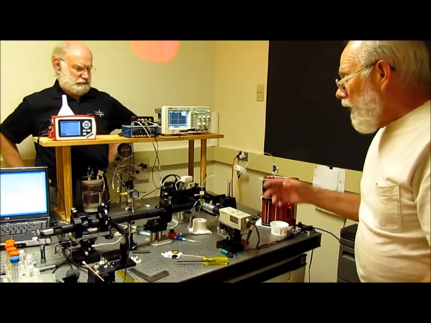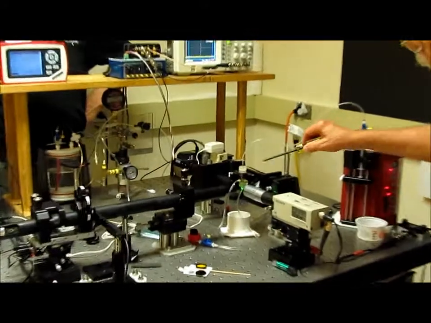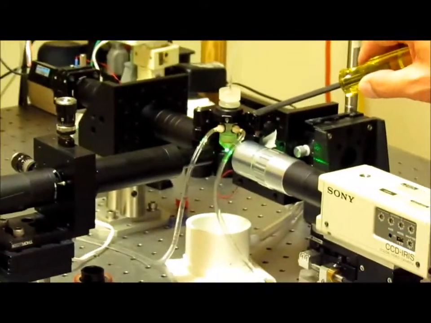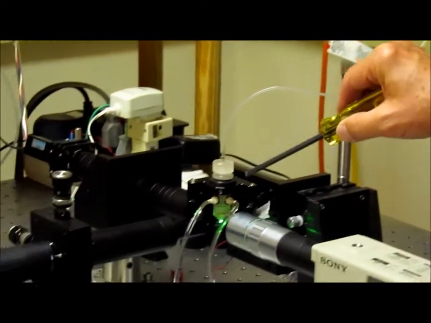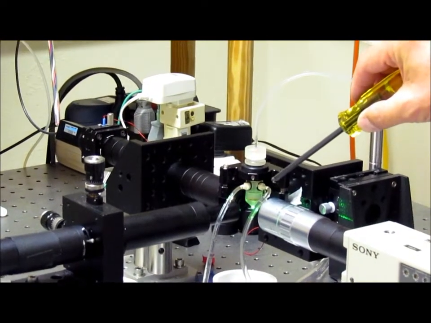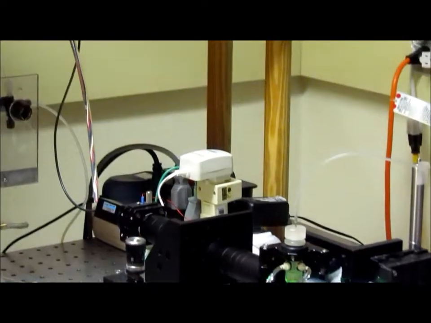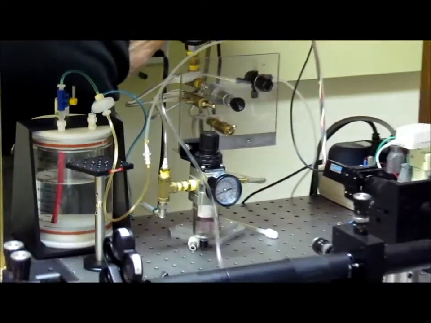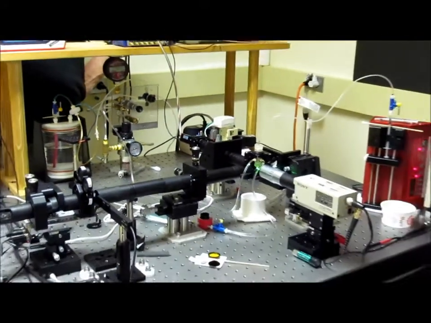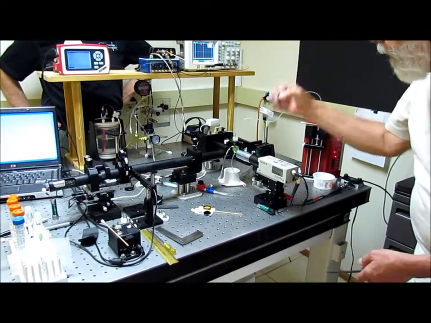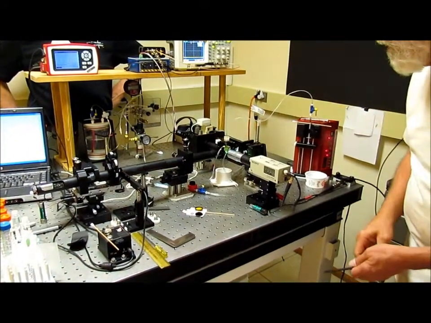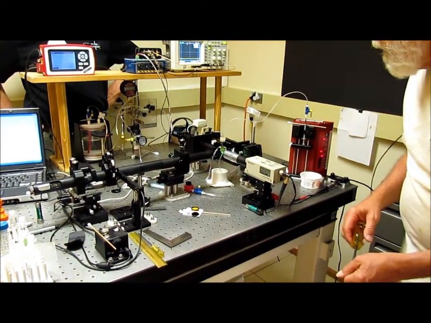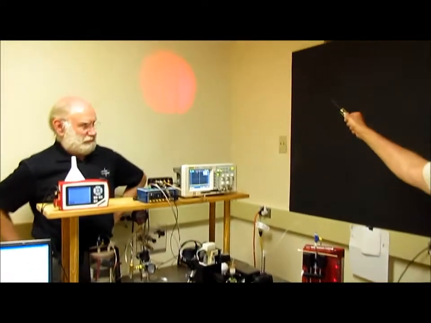The critical parts of the system are the flow chamber, where the sample is analyzed. The sample is fed from a syringe pump through this tube into the top of the flow chamber, and the sample is surrounded by a sheath fluid that comes from a pressurized tank back here with a pressure control system. The sample is then hydrodynamically focused into the middle of a stream and a measurement chamber, which is shown by this video projection.